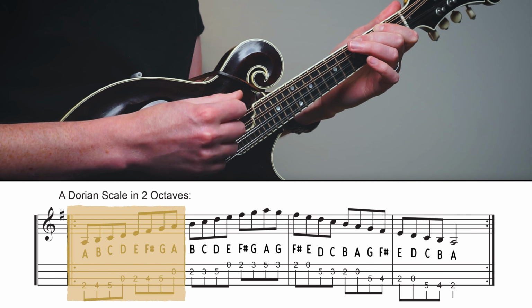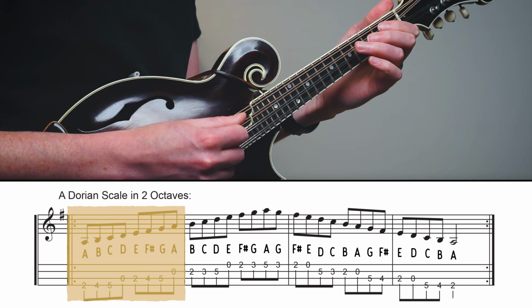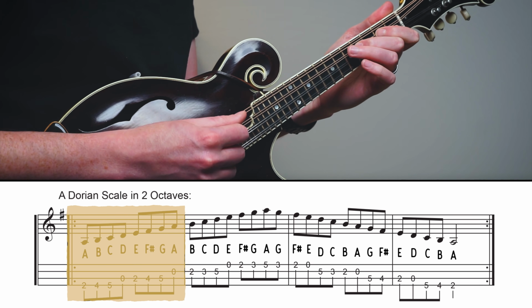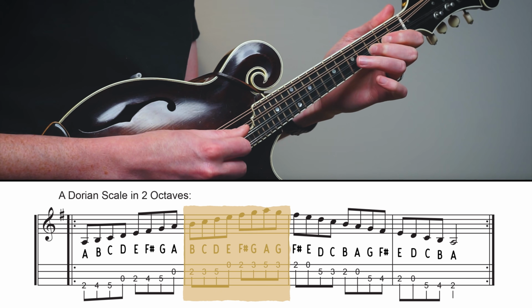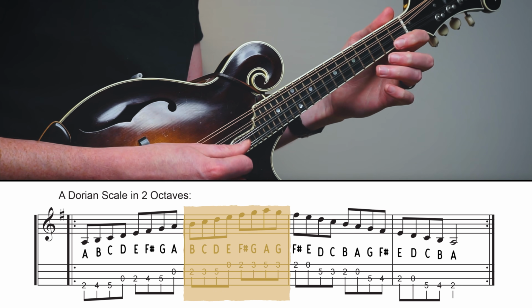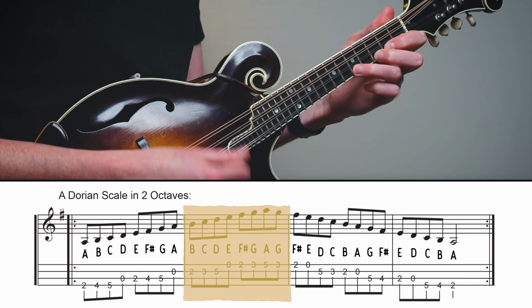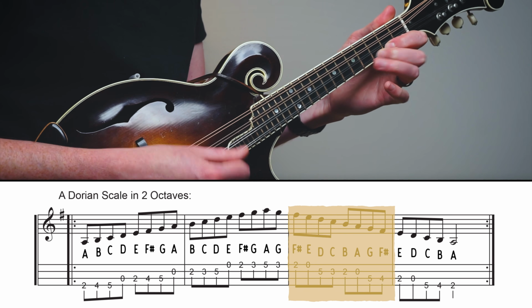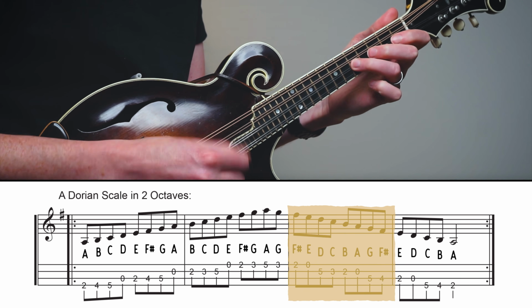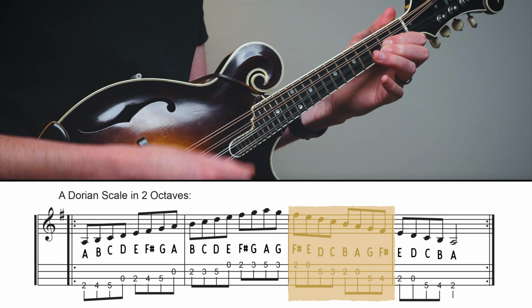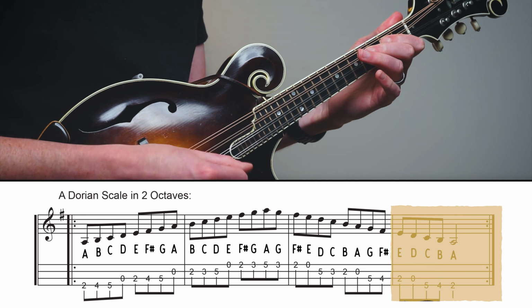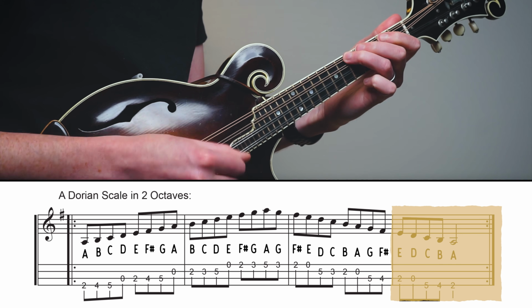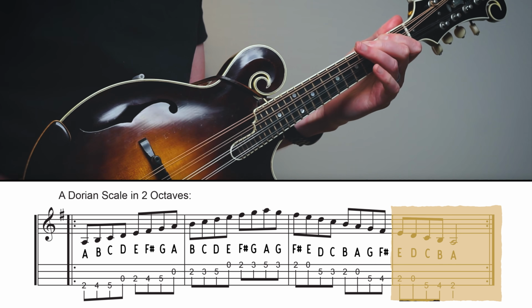A, B, C, D, E, F sharp, G, A, B, C, D, E, F sharp, G, A, G, F sharp, E, D, C, B, A, G, F sharp, E, D, C, B, A.